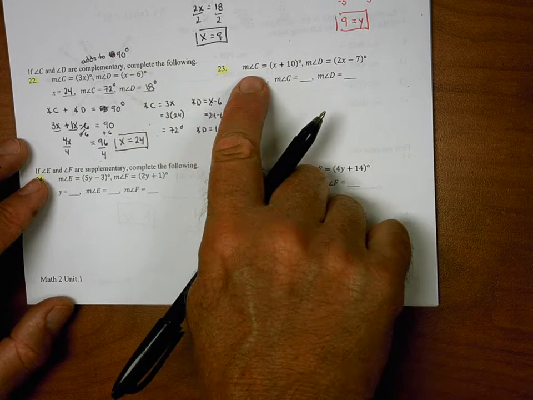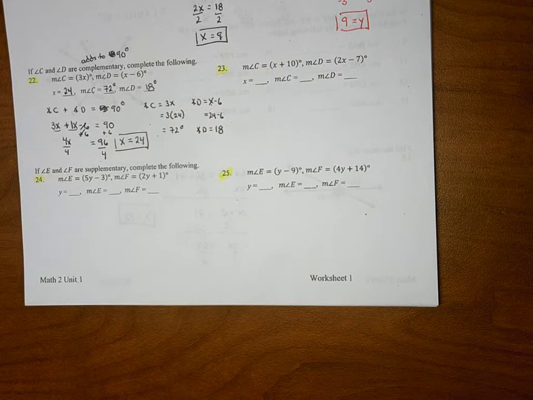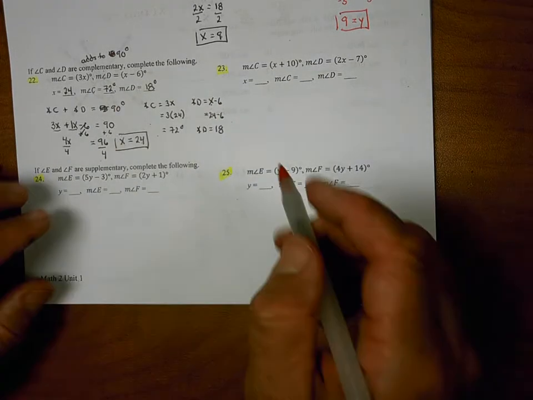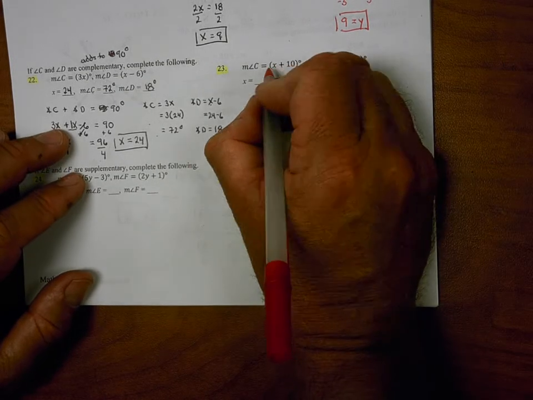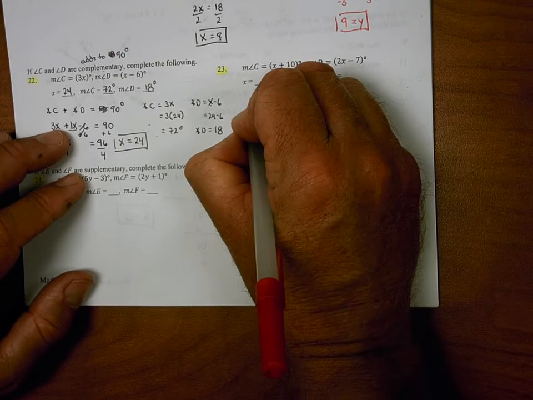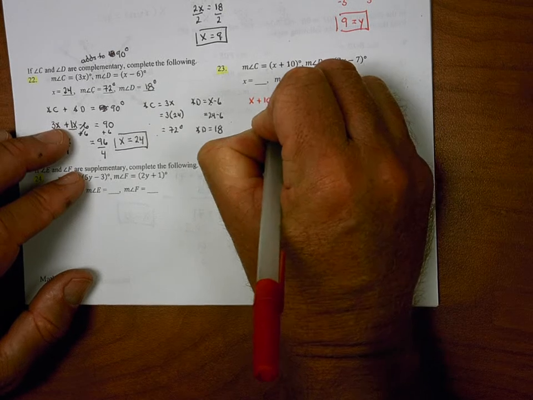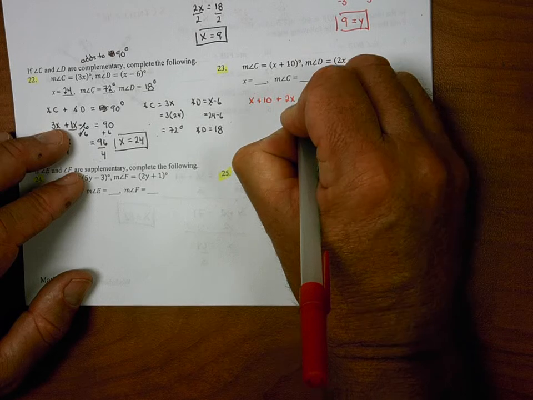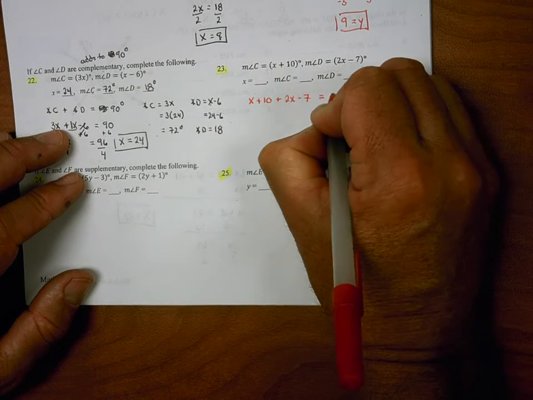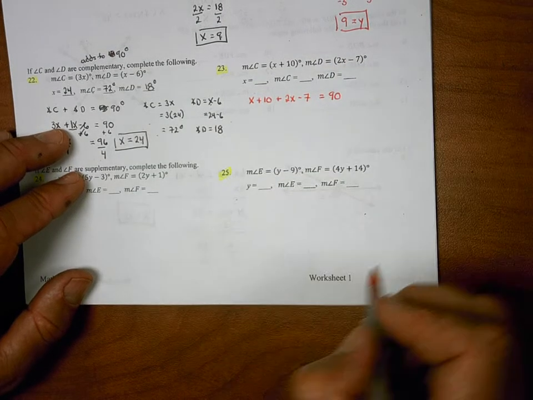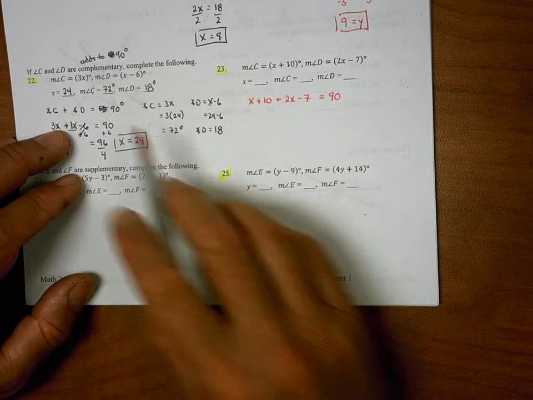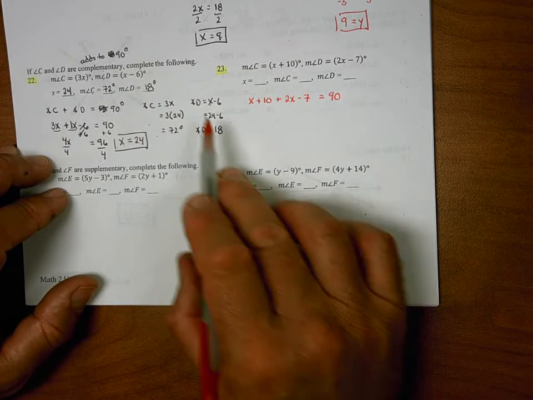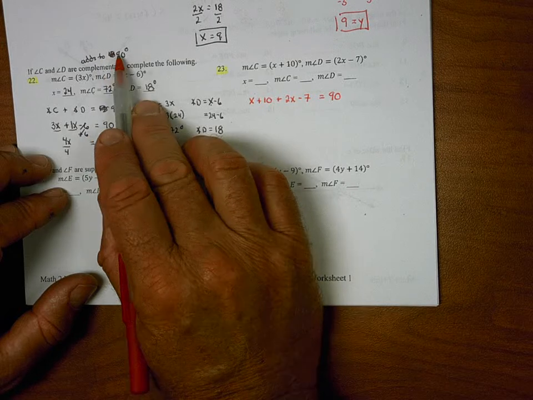Number 23, same idea. The measure of angle C and the measure of angle D are still complementary. So that means the angle C expression, x plus 10, added to the angle D expression, which is 2x minus 7, is going to add up to be equal to 90 degrees. Why? Because we are told that they're complementary. Complementary means they add to 90 degrees.